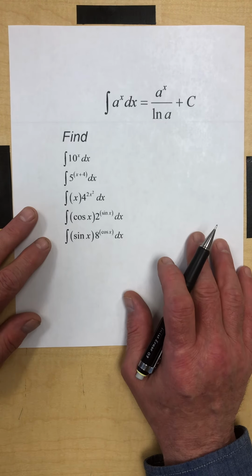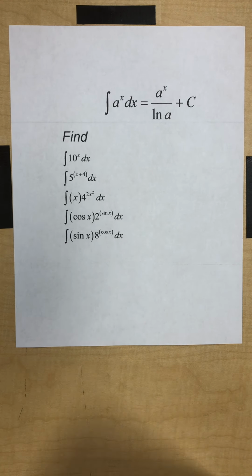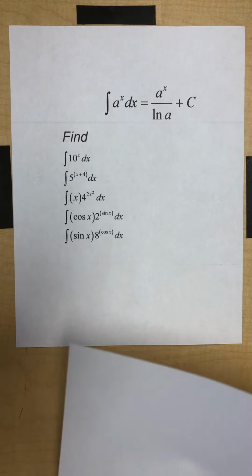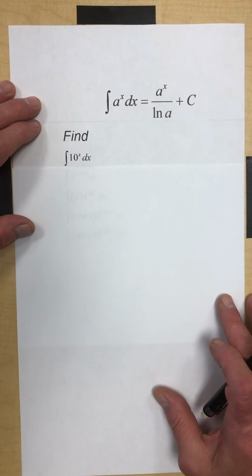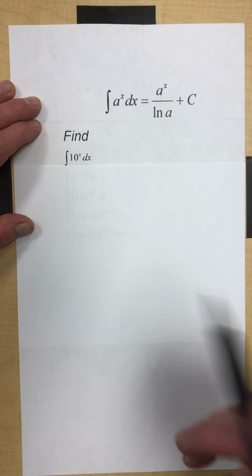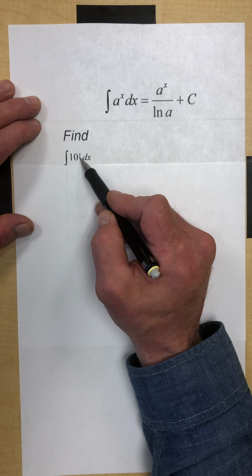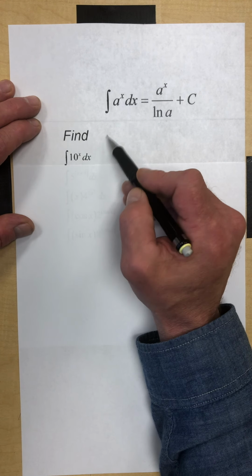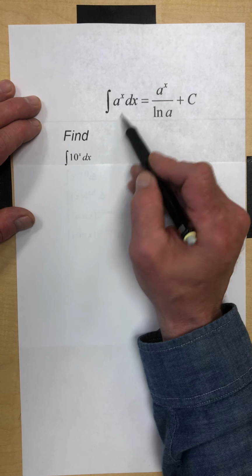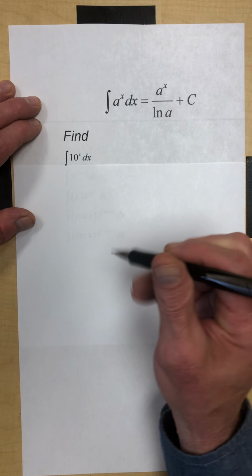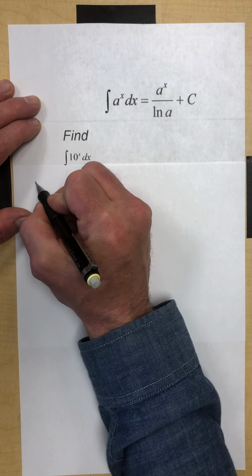So we should be able to apply that to a number of problems like this. The first one is the easiest, and they get a little bit tougher going all the way down. The first one is real straightforward. If you take a look here, notice that the exponent is x, so really all we need to do is use the fact that a is 10 and just apply this formula. So let's see that first one.